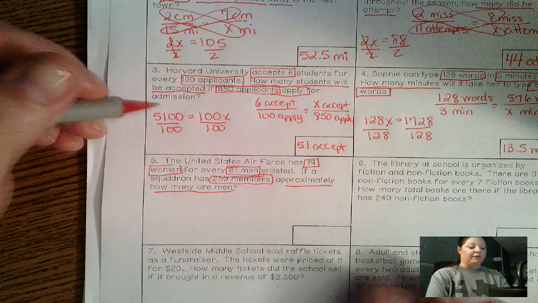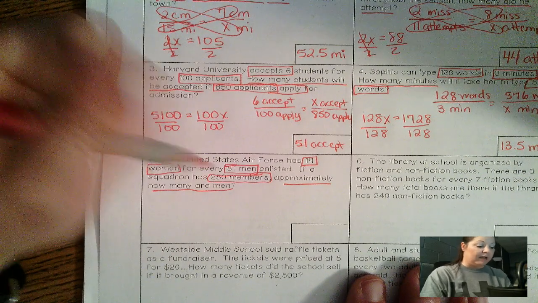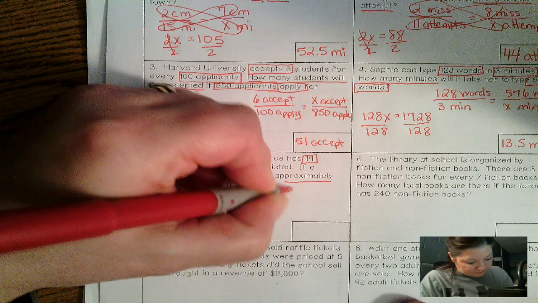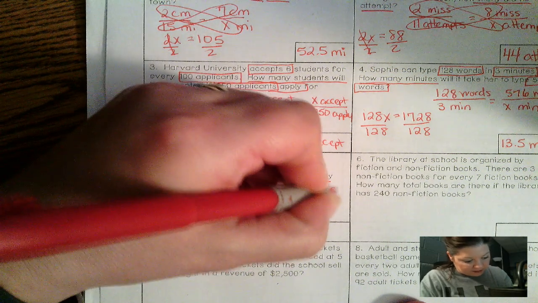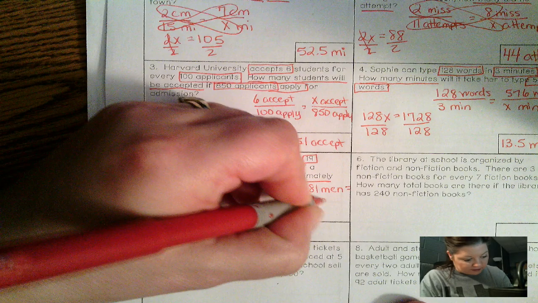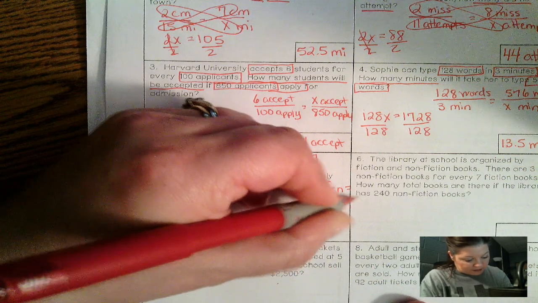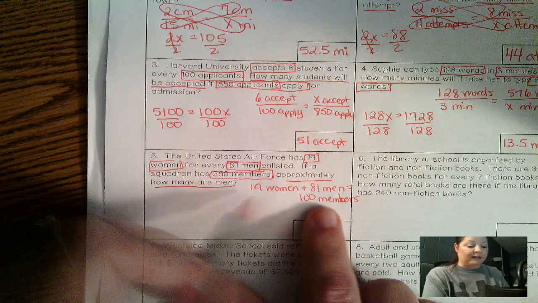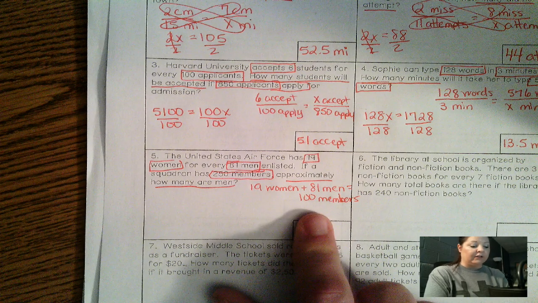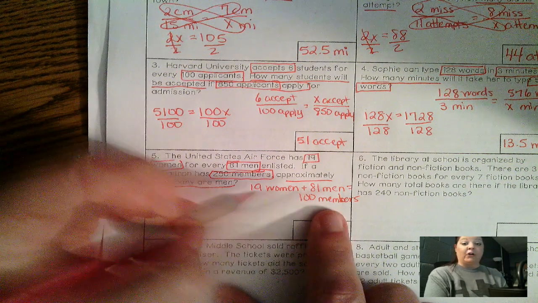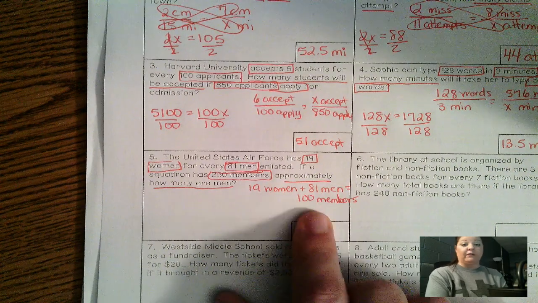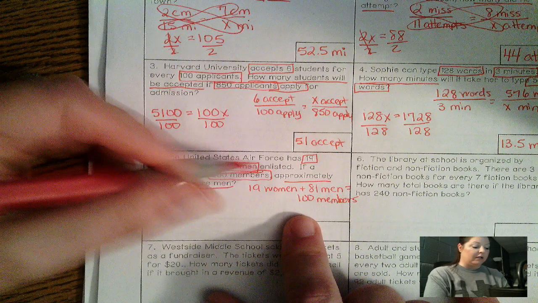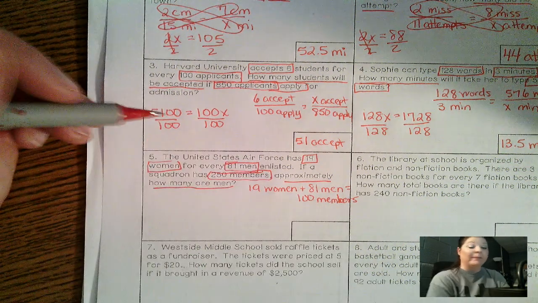Well, let's go ahead and find out for however many 19 women and 81 men. If you put those all together, 19 women plus 81 men would equal 100 members, right? So for every 19 women, you have 100 members, and for every 81 men, you have 100 members, because 19 plus 81 equals 100. Okay, so now we have all 3 of our parts of the ratio. We have the 2 parts, and we have the whole. All right, so it's asking us if a squadron has 250 members, approximately how many are men. So it looks like we're looking for men to members.